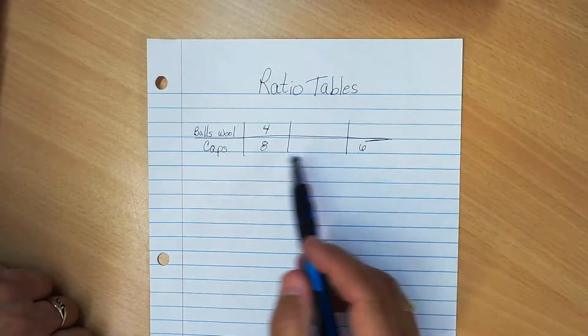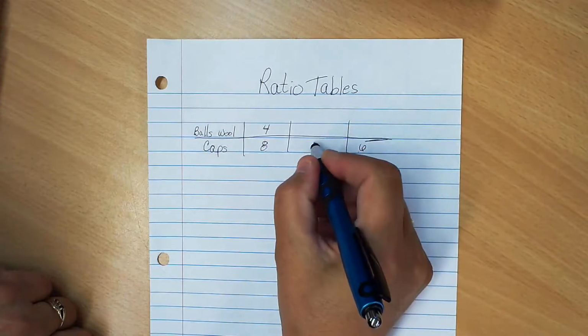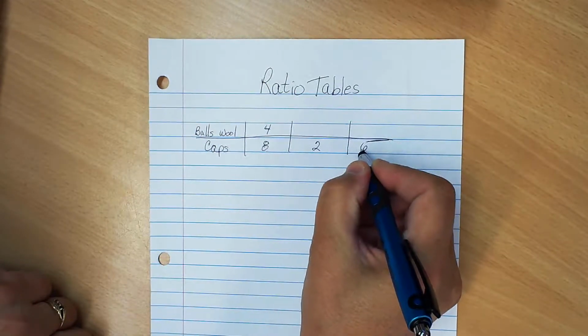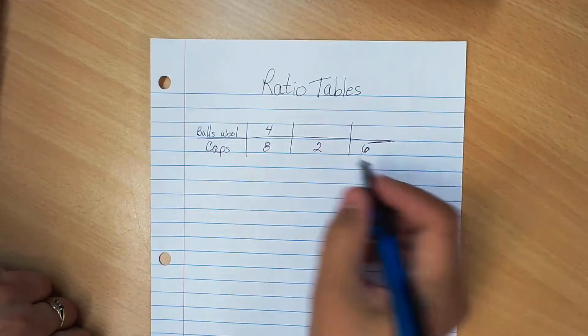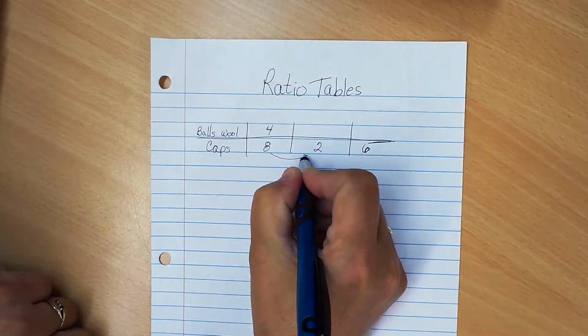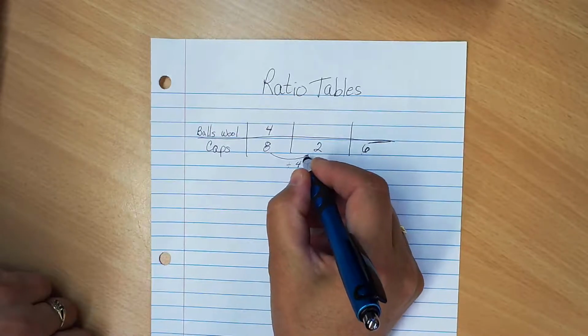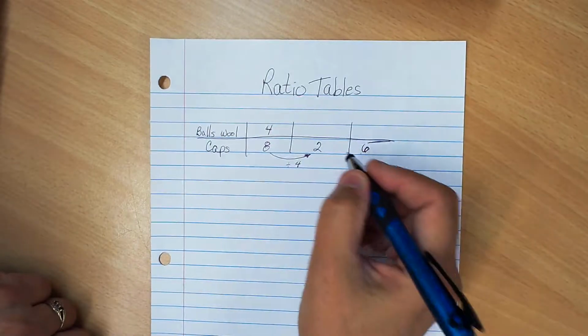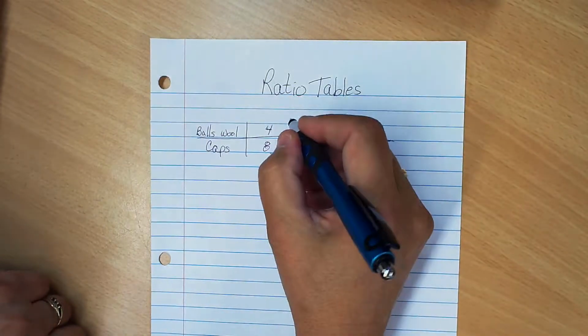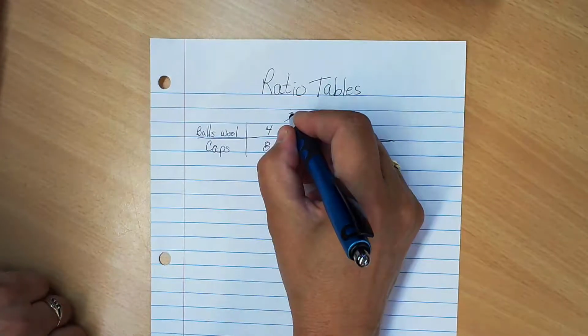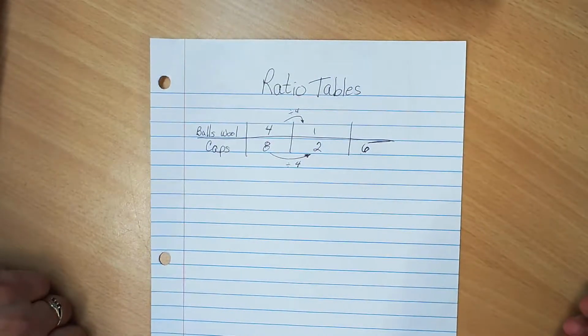to be our bridge. In this case, 2 works quite well because 2 goes into 8 and 2 goes into 6. So now we can say 8 divided by what gives me 2. So 8 divided by 4. We use divided by because it's getting smaller. Whatever we do on the bottom, we have to do on the top. So 4 divided by 4 gives us 1.